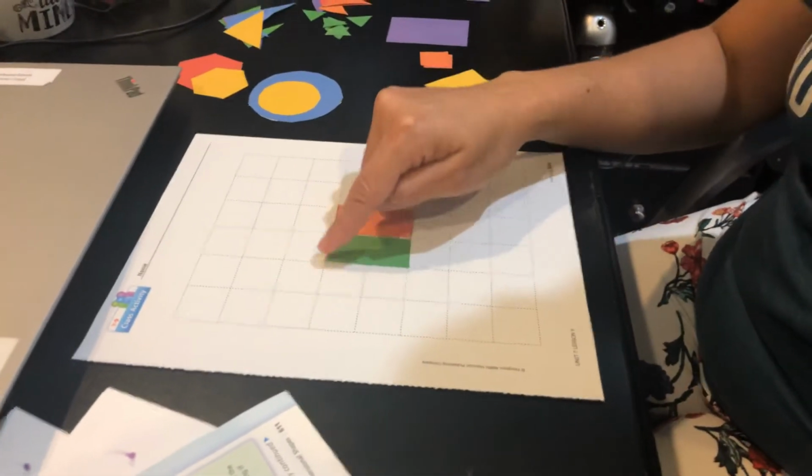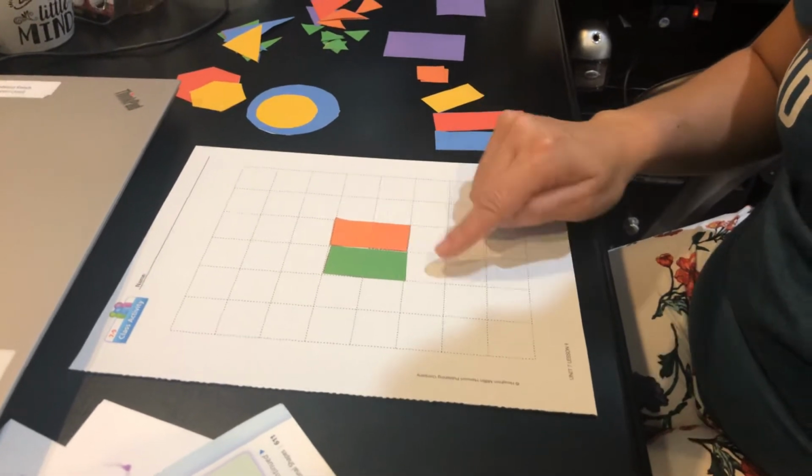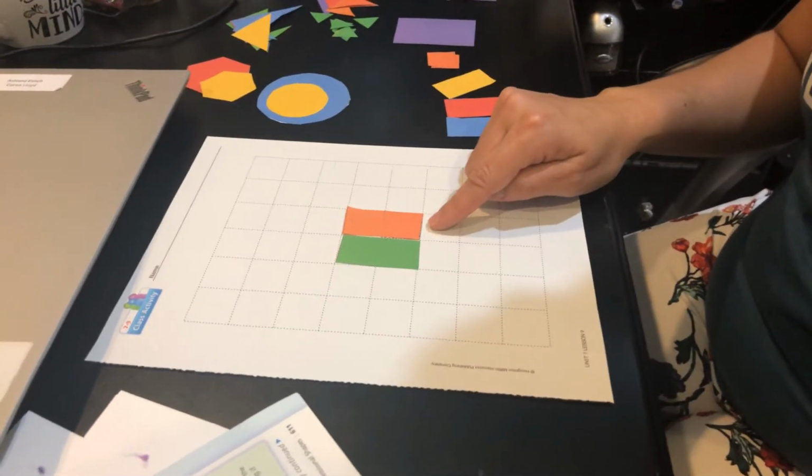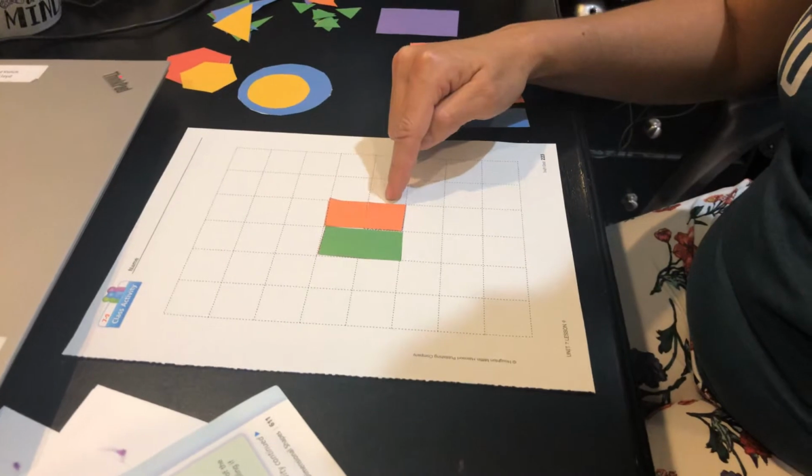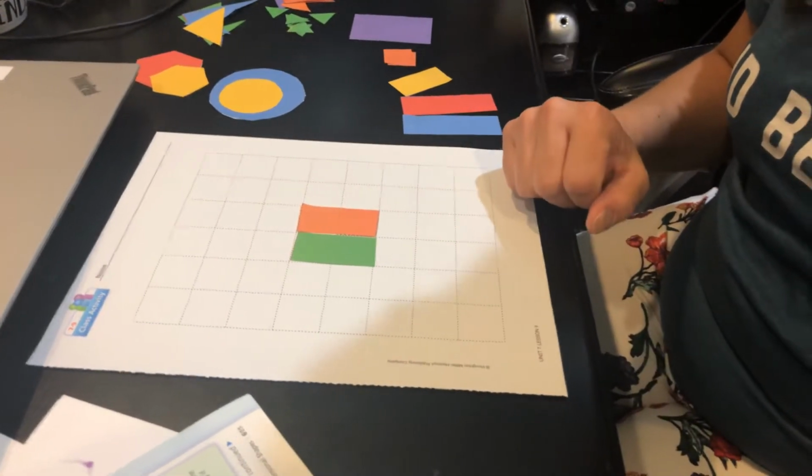1, 2, 3, 4 corners. Are the sides the same? This side is 2 boxes long. This side is 2 boxes long. The sides are all the same. I just made a bigger square.